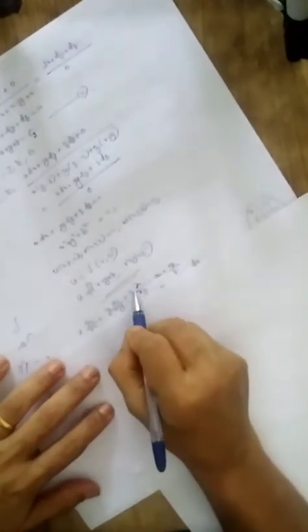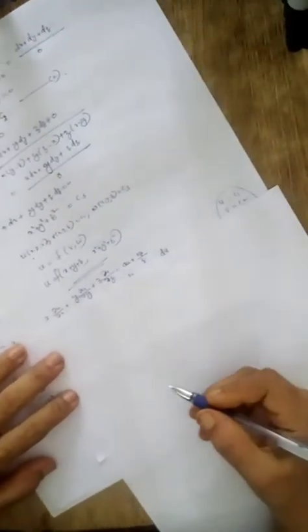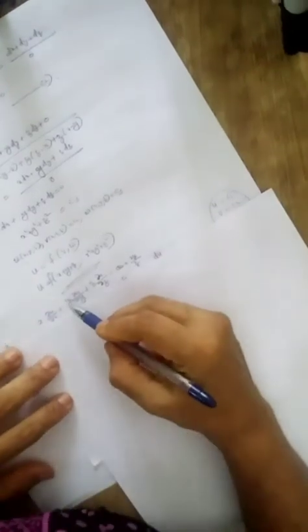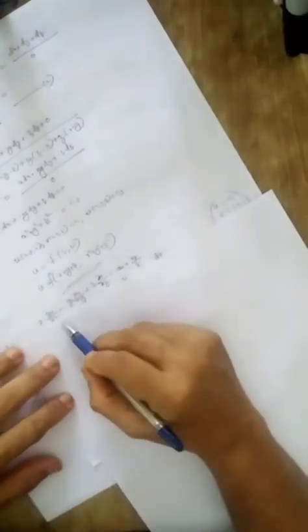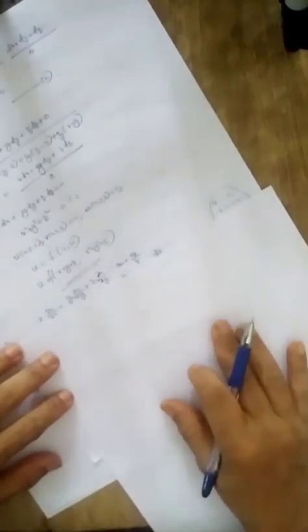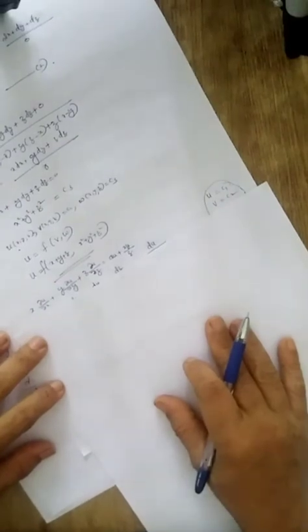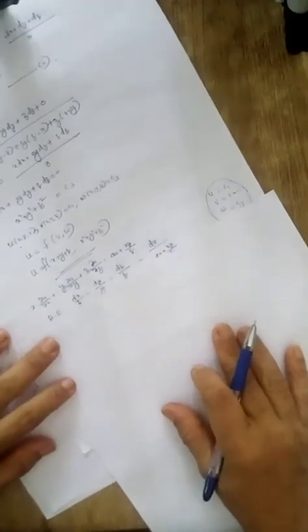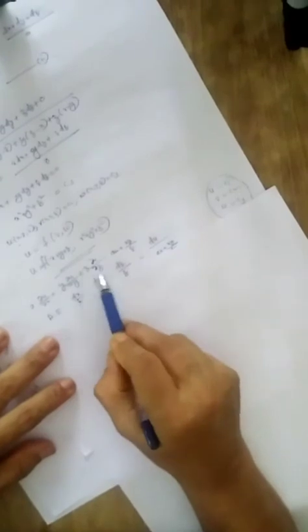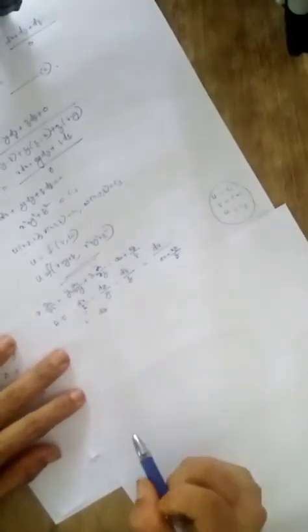Another question: solve the equation x ∂u/∂x + y ∂u/∂y + z ∂u/∂z = au + xy/z. As usual, this is also a Lagrange's equation of 3 independent variables x, y, z. So in order to solve this equation, what do we do? Write the auxiliary equation. So the auxiliary equation is dx/x = dy/y = dz/z = du/(au + xy/z).